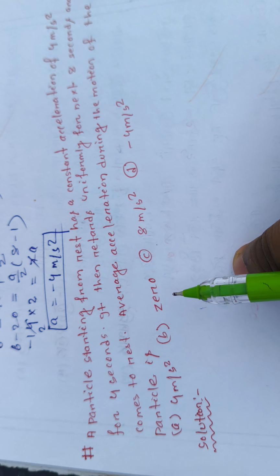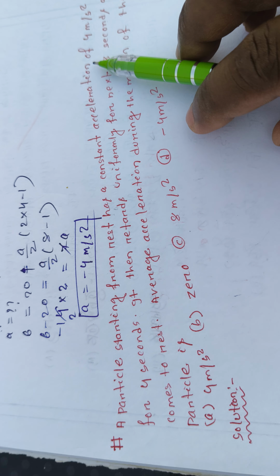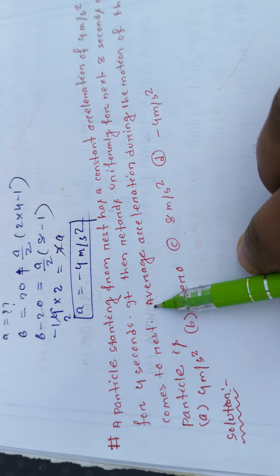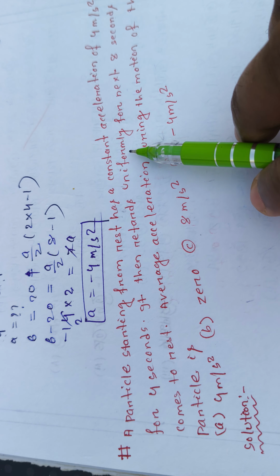Our question is, particle starting from rest, that means initial velocity of the particle is 0. Constant acceleration means uniform acceleration, 4 meter per second square. Acceleration remains constant for every second for 4 seconds. Then it retards uniformly for 8 seconds, and the body comes to rest, so your final velocity will be 0. Now we have to calculate the average acceleration during the motion of the particle.